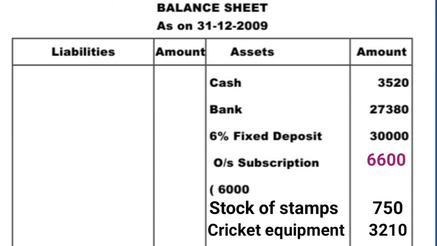That means 600 rupees is still pending, or we can say that some person didn't clear their old outstanding. Correct? So last year outstanding is still 600 rupees.